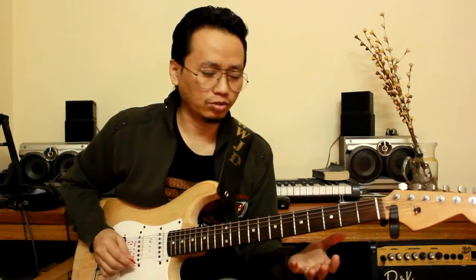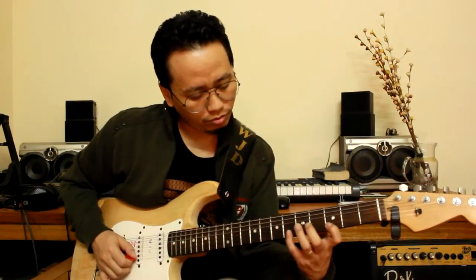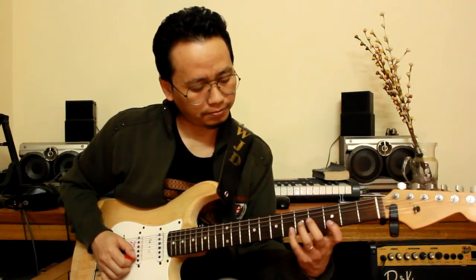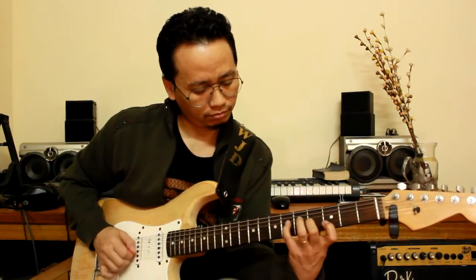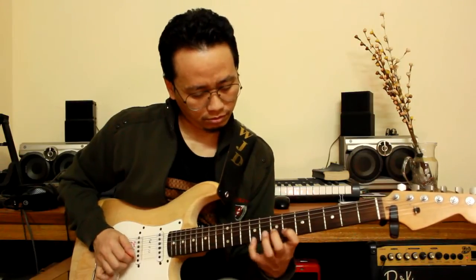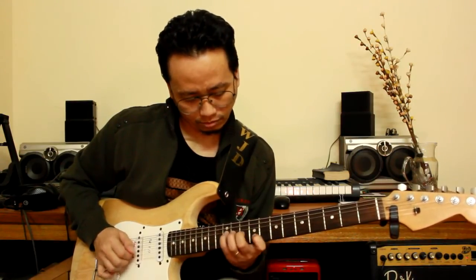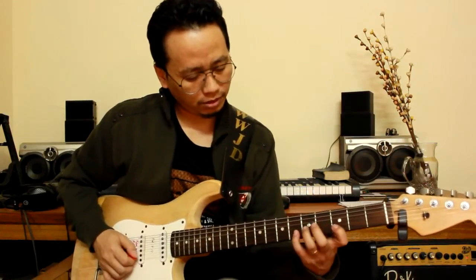You can do all this with the sweep picking technique also in future. So add one more diminished note, which is the F note here. So I play. So if you add a sliding note, it might sound nicer.